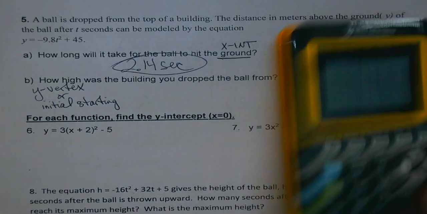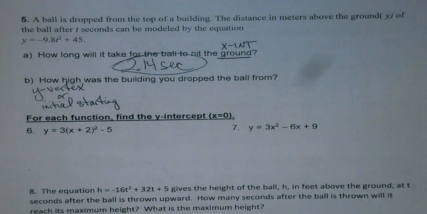Okay. How high was the building you dropped the ball from? Okay, if we're looking for the easy way, we always like the easy way.